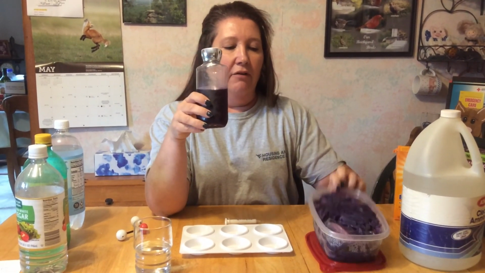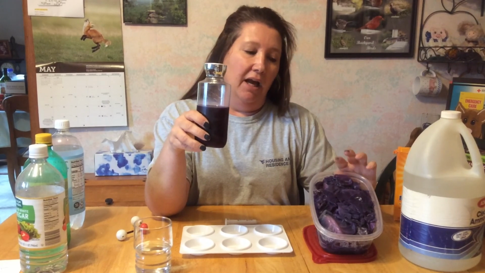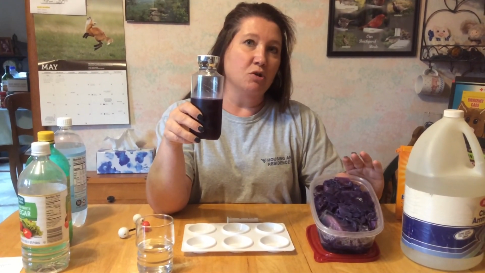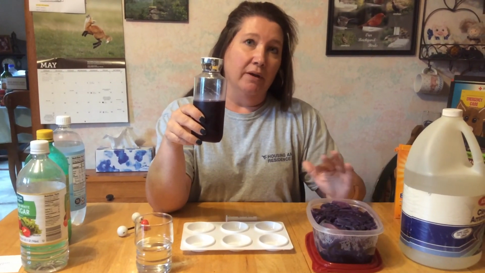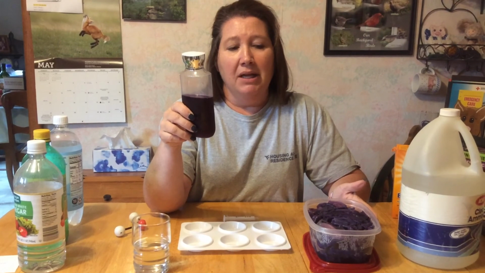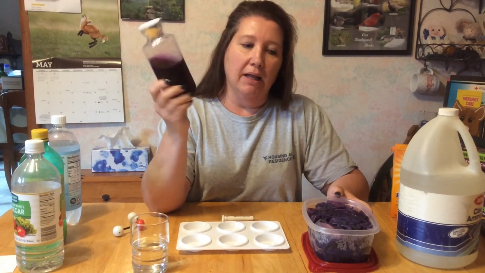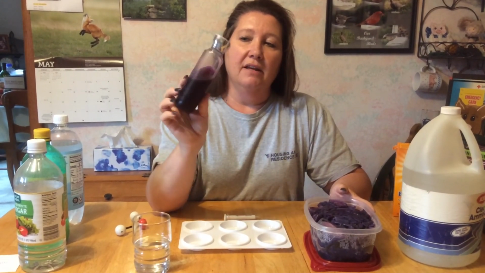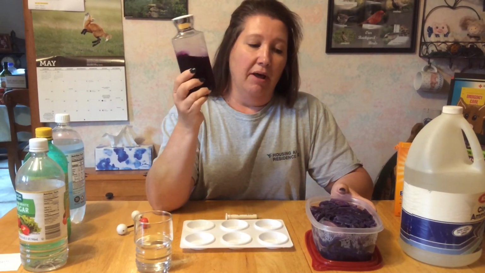I bought a head of red cabbage, and then I cut it up and put it in a pot, and then I covered the red cabbage with water, and then I boiled the red cabbage. You boil the red cabbage about 5 to 8 minutes, or until the water that you put in it turns this dark purple color. Then you drain the water off of it, and I saved it and put it in a bottle.